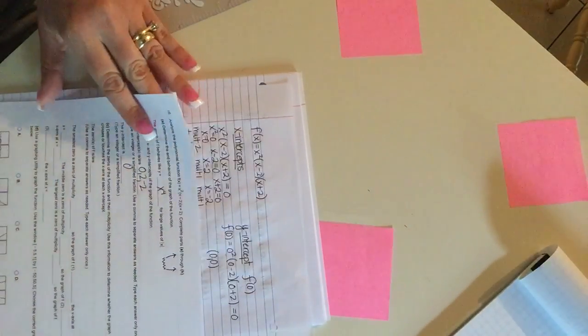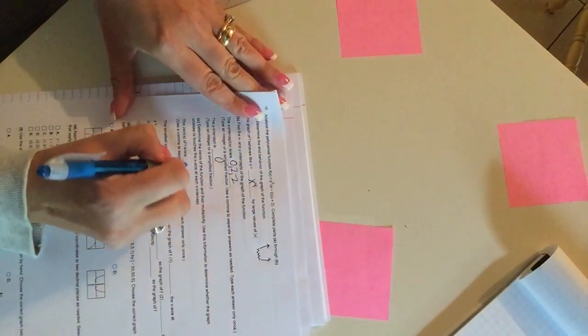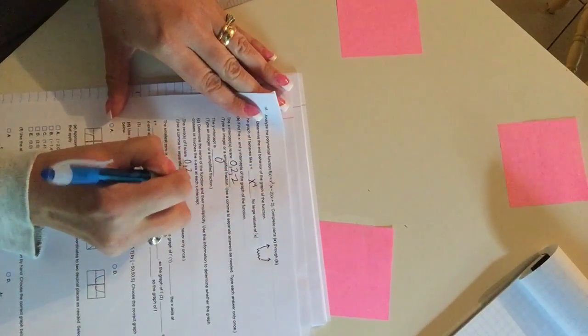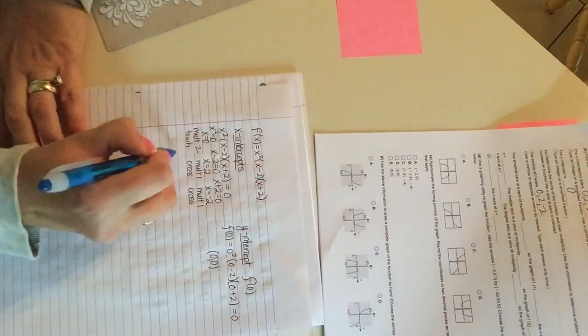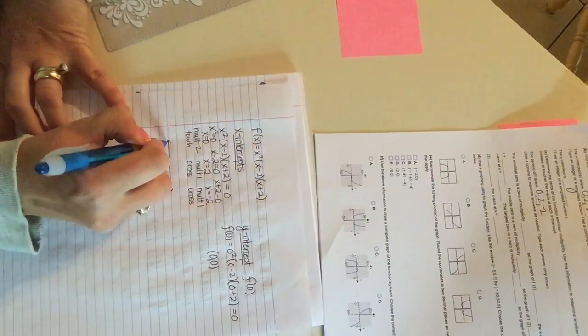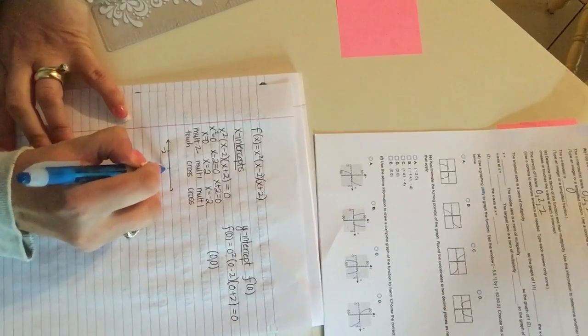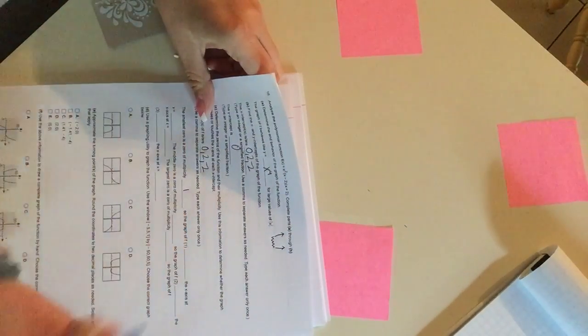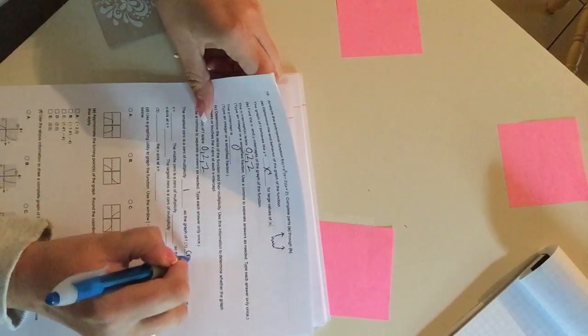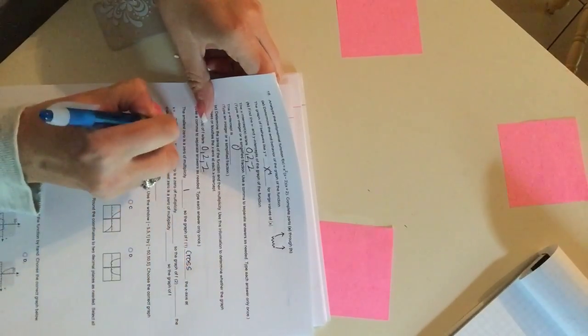Y-intercept is at 0. The zeros are the same as the x-intercepts. The smallest zero, okay, so we've got to pay attention to which one's which. We've got negative 2, 0, and 2. So the smallest one is negative 2. It had a multiplicity of 1, and the graph will cross at x equals negative 2.